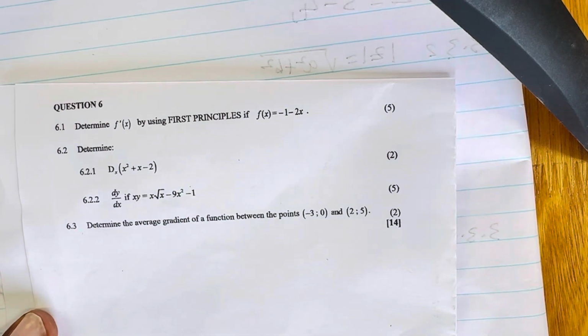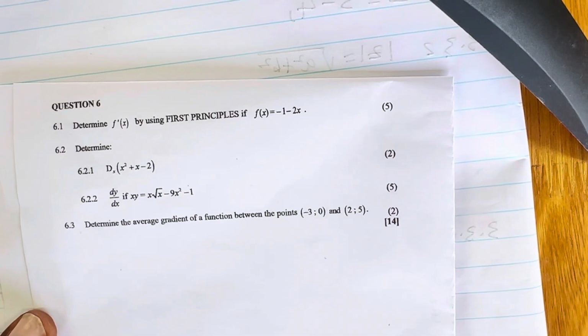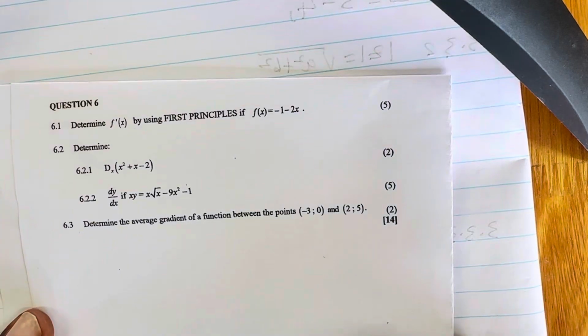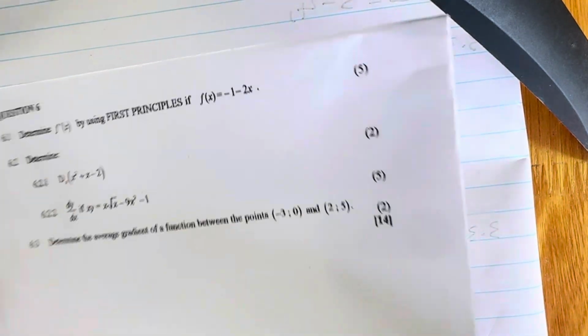The first one is 6.1, 5 marks, where we are supposed to differentiate using first principle, and we look for the first derivative. We don't derive, but we differentiate and look for the first derivative. Yeah, that's a key word.